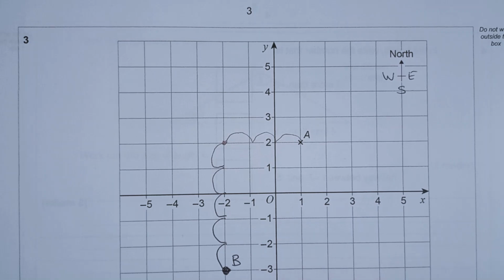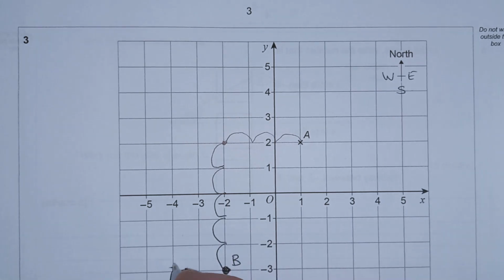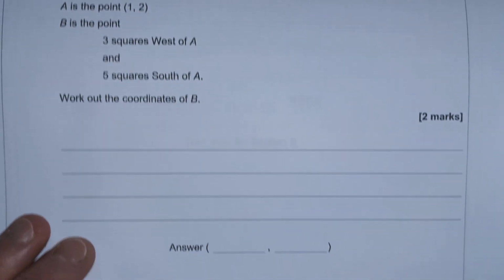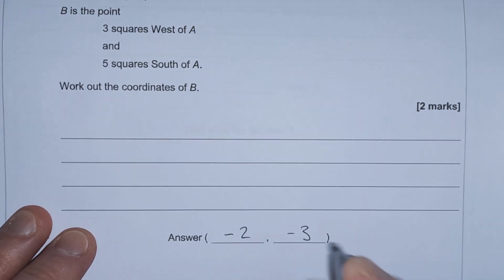They want us to work out the coordinates. Well, the x coordinate is the one going across. Well, that's going to be minus 2. And the y coordinate is the up and down one, so it's going to be minus 3. And you can put that in the answer box right down at the bottom. So that was minus 2, minus 3.